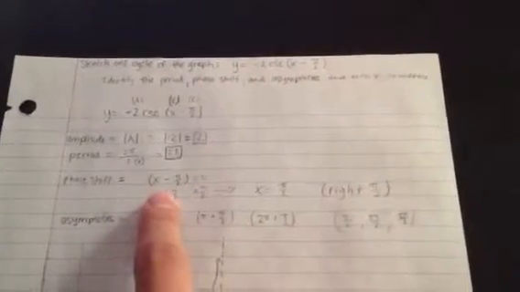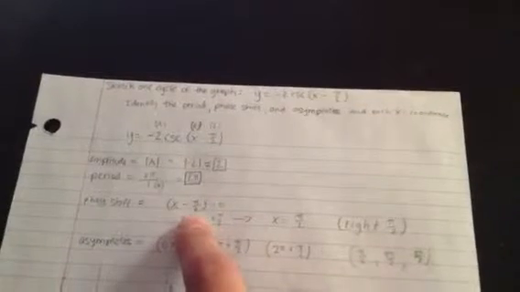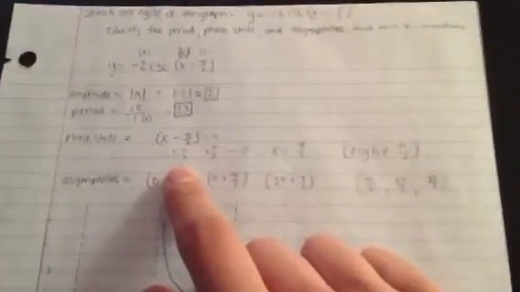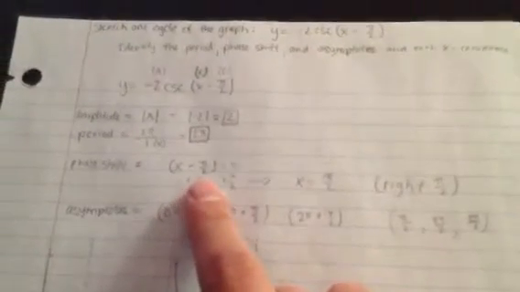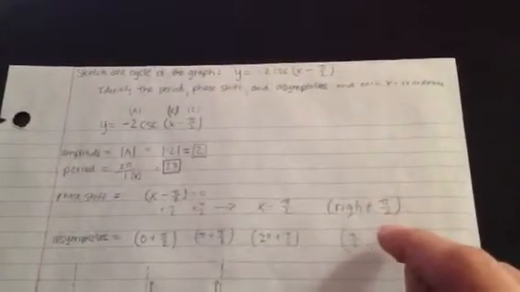That doesn't change. Your phase shift over here, now there's a couple ways you could solve this, but the way I did it was I took what was inside here, x minus pi over 2, and set it equal to 0, but there's also another way that you can do this too, and I'll explain it in a minute. So I added pi over 2 to the other side and said that x was equal to pi over 2, which would mean a shift to the right of pi over 2.